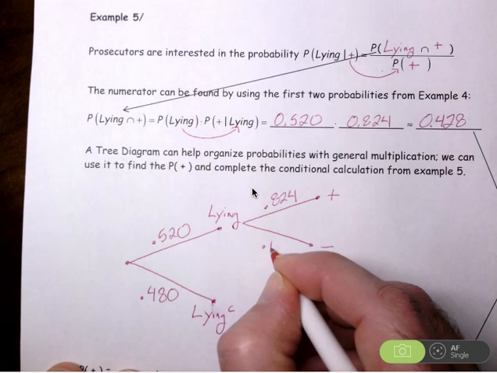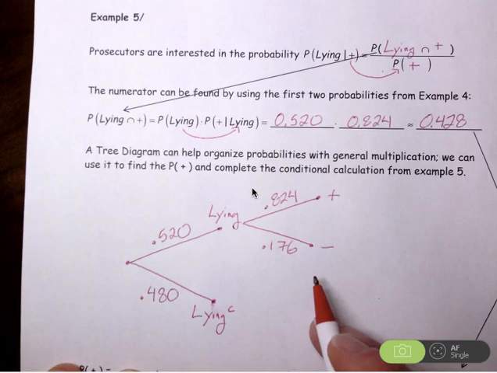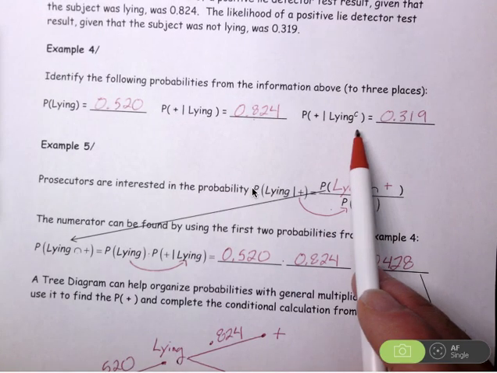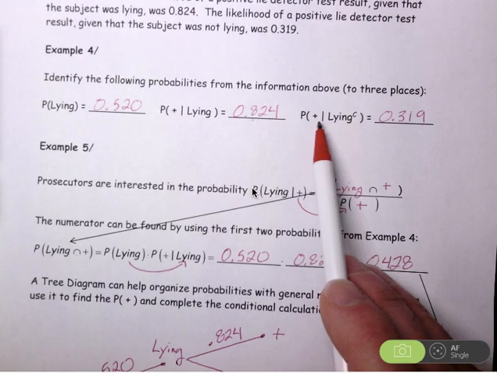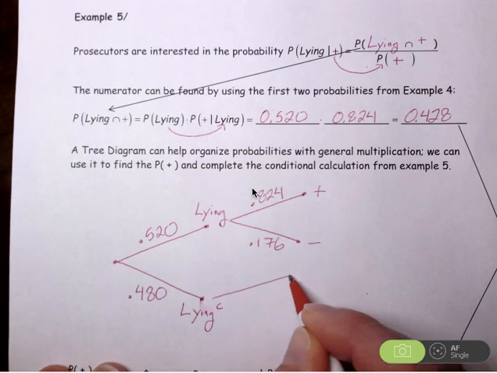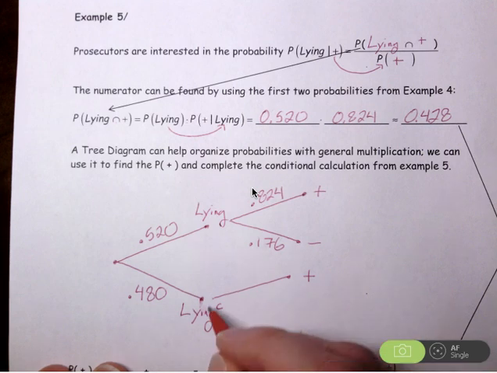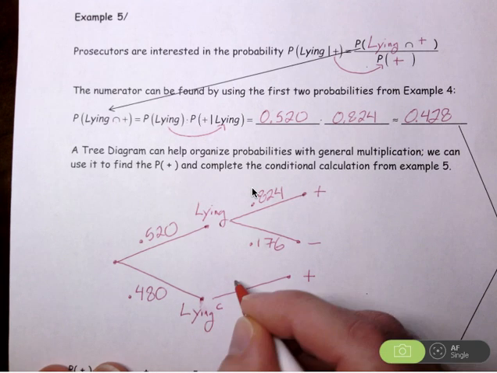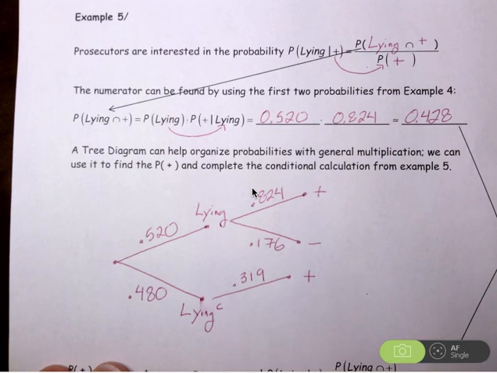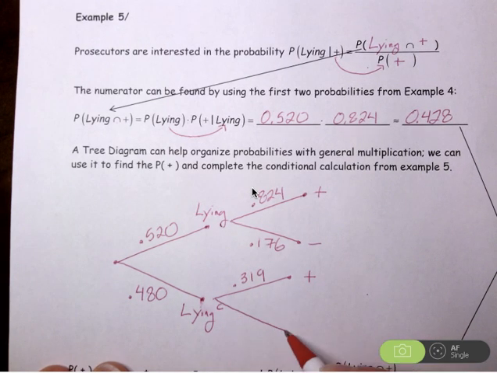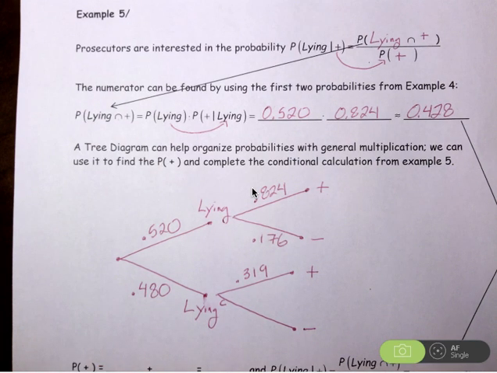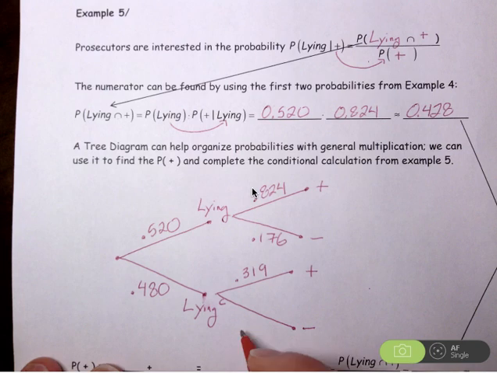That's 0.176. And now I can do the same thing under the condition that someone is not lying. Under the condition that someone is not lying, the likelihood of a positive test result is 0.319. So I'm going to branch my tree out again. Not lying, under that condition, a positive test has a likelihood of 0.319. I can use that to calculate the likelihood of a negative test result: 1 minus 0.319 gives me 0.681.